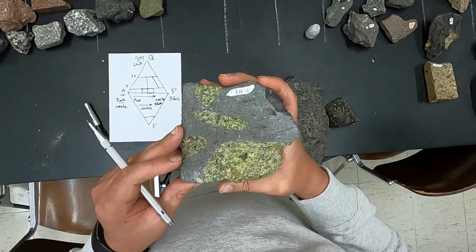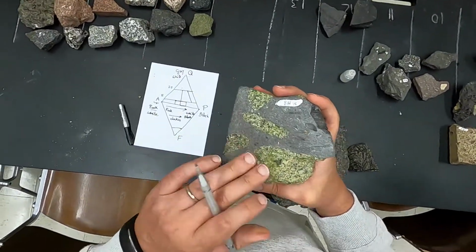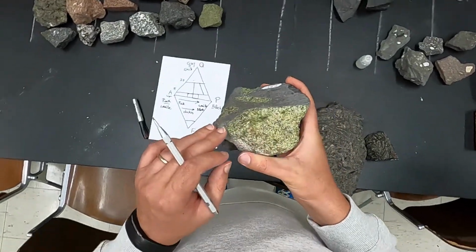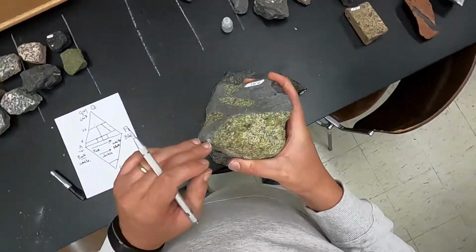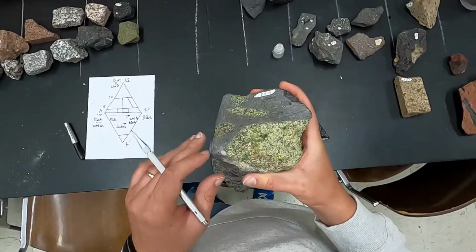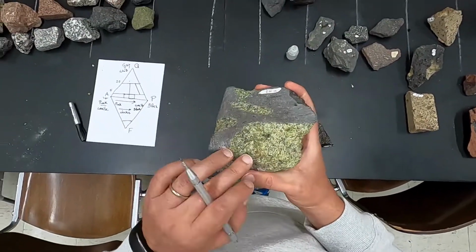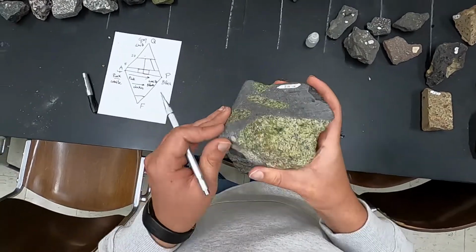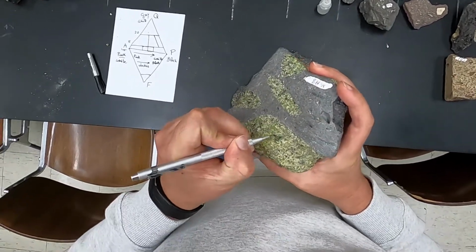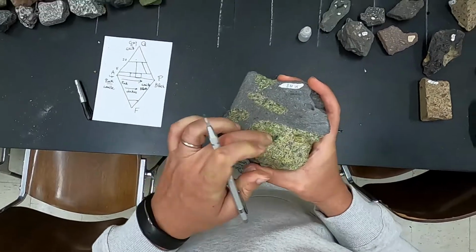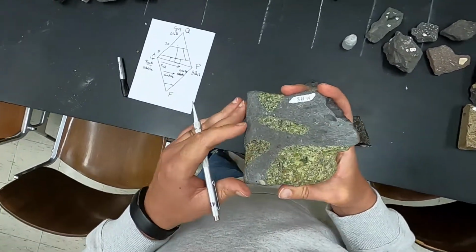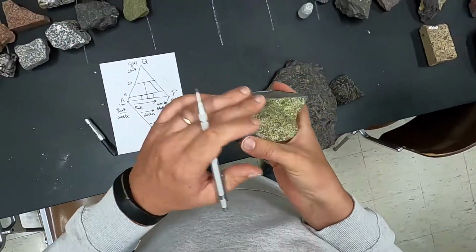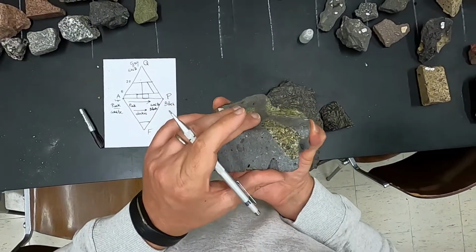So bear that in mind. We have different mineralogy inside the peridotite, and you need to be able to figure out what the different minerals are depending on color, luster, and also hardness. So you could test for hardness and see this is really hard, so it should be around 6. So I believe that's a pure pyroxene as well.